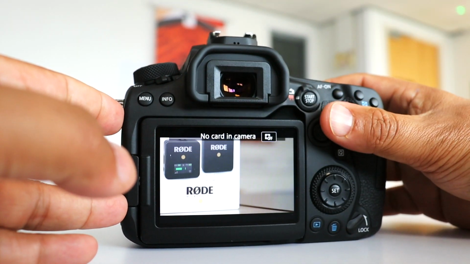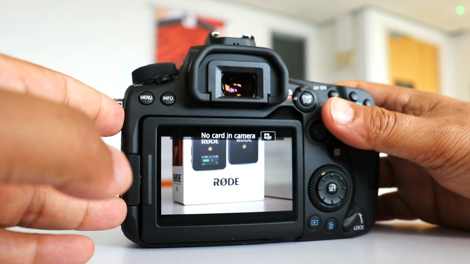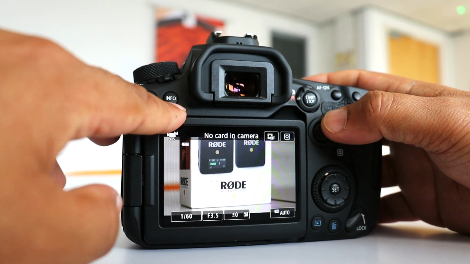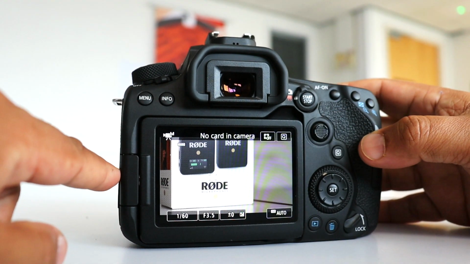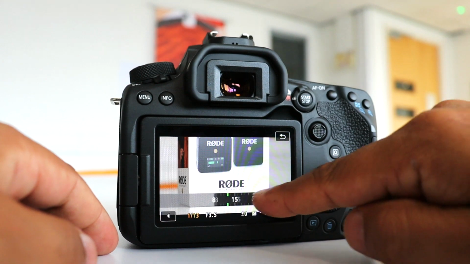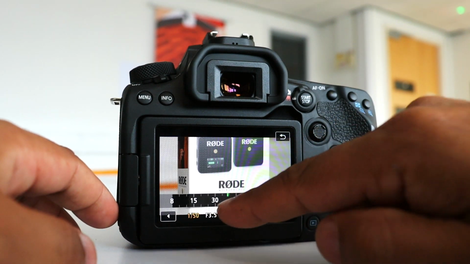So like I've got tracking on, so I can track certain objects within this filming mode. But if I click on info, if I click on this button here, it gives me some options. So for example, I'm in filming mode. I want to change the shutter. It allows me to change the shutter in filming mode.